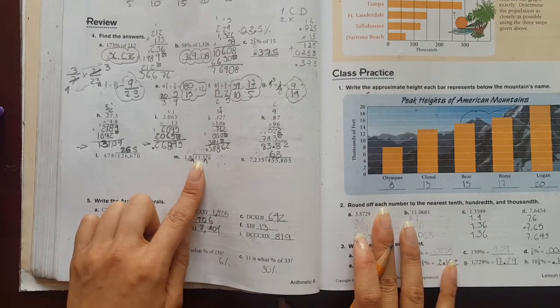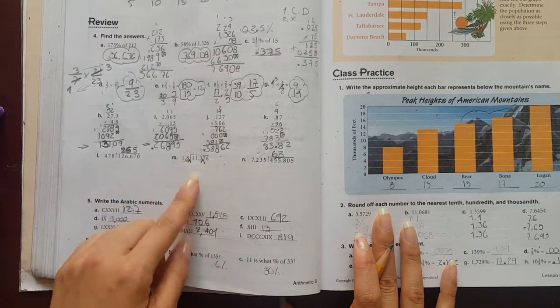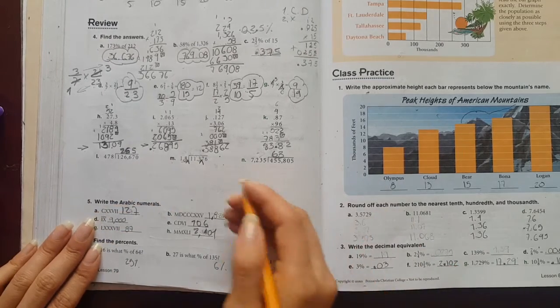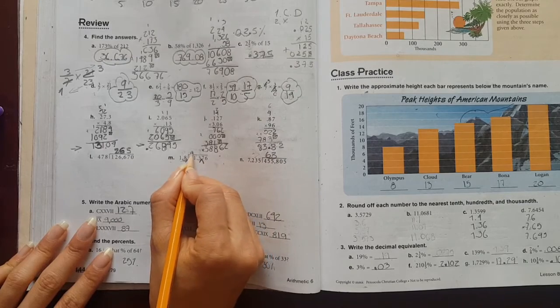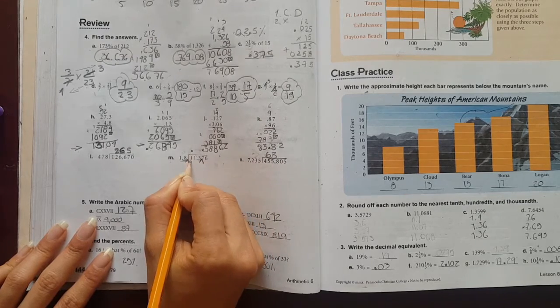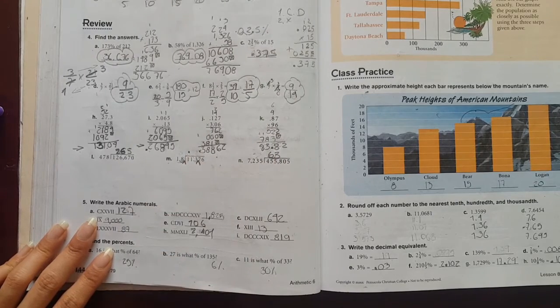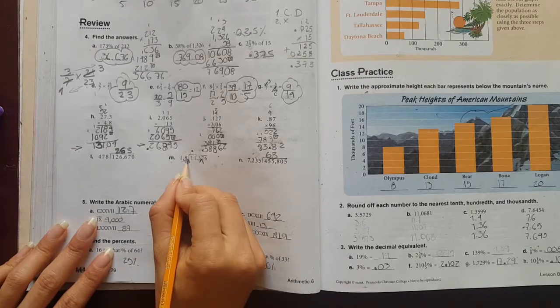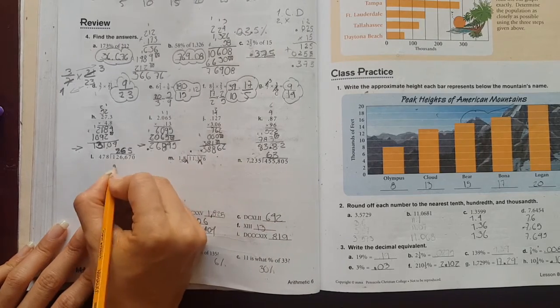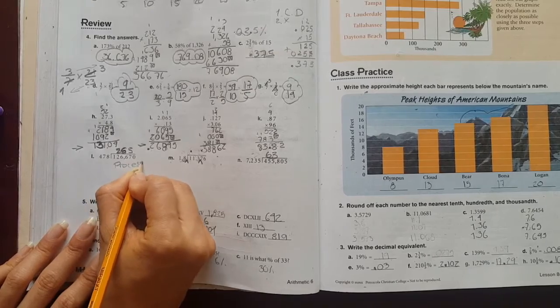¿El 18 me cabe en el 11? No. So what do I have to say? Hey, come here and work with me. Tengo un punto. Me encuentro un punto. Y me pregunto, ¿cuántas veces me cae el 18 en el 113? ¿Qué tengo que hacer? Proceso.